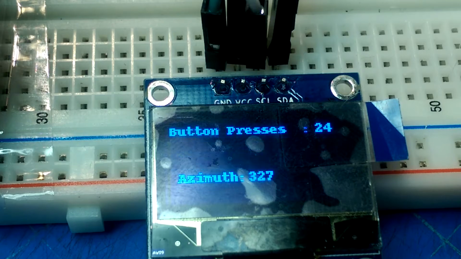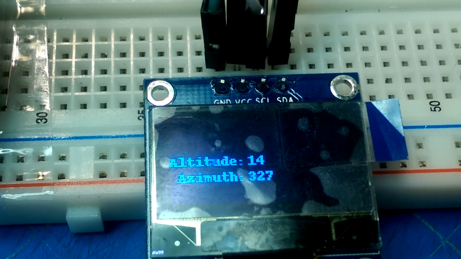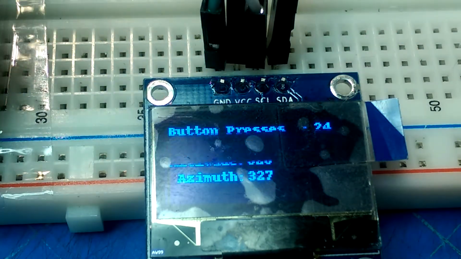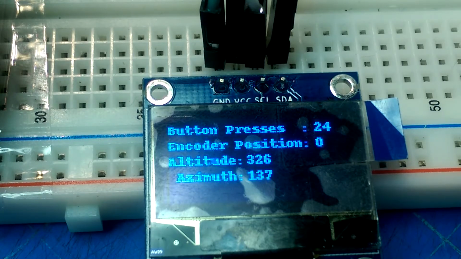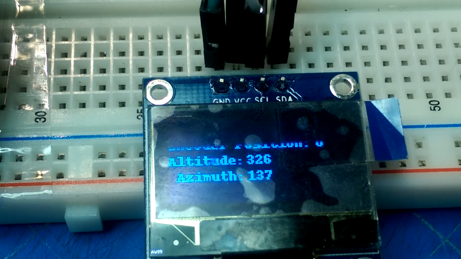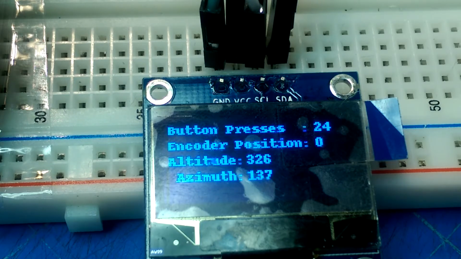But now, as we can see, they're decreasing the altitude, and I just need to update it faster, and then start working on printing out the display and cleaning up the code. But it looks like we've got something that's working.